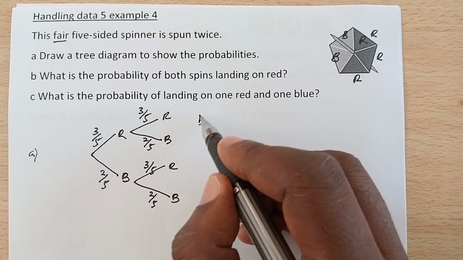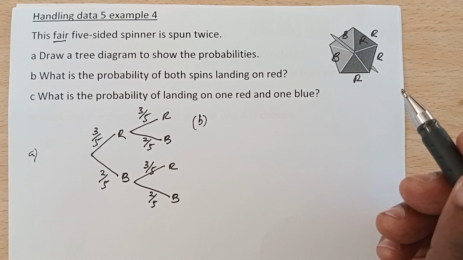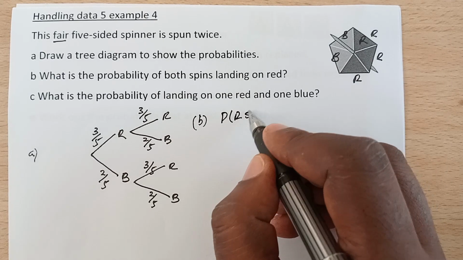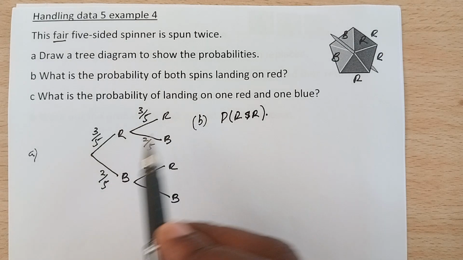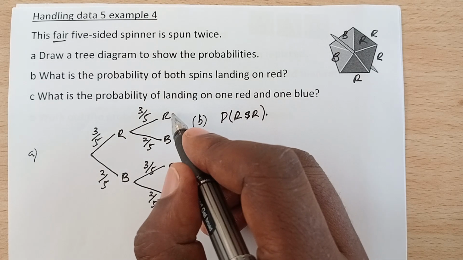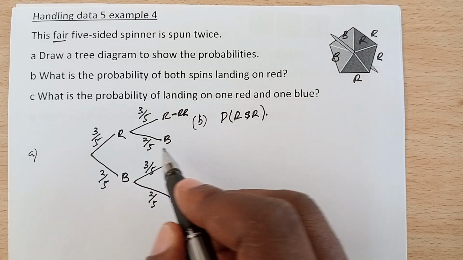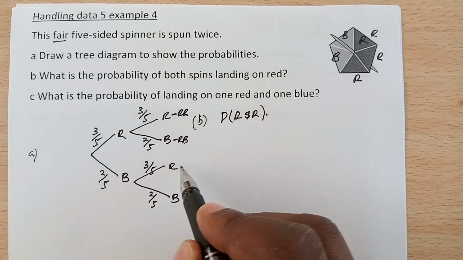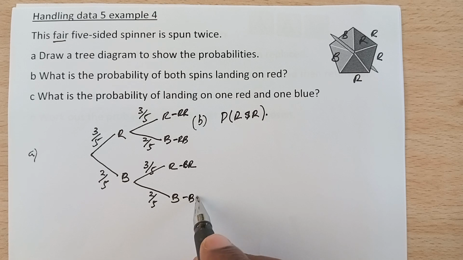Now, part B of the question requires: what is the probability of both spins landing on red? So we are talking about the probability of a red and a red, meaning that we will highlight the roots. From here, we should see a red here and another red. So the final result here is red, red. The final result here is red, blue. The final result here is blue, red. This final result here is blue, blue.